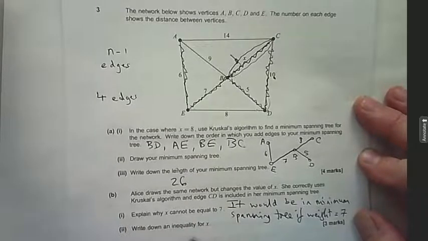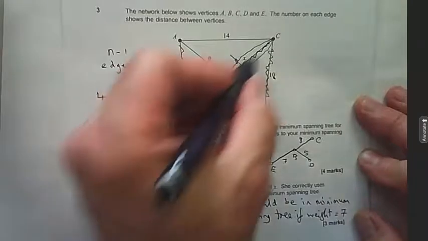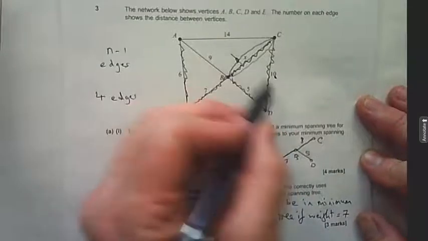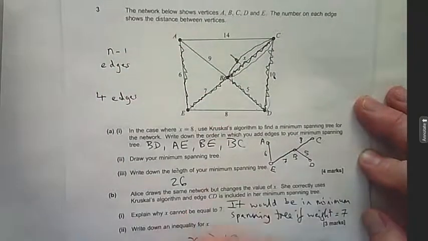Write down an inequality. X has got to be at least 10. If it's equal to 10, we could choose CD first. It doesn't matter, remember, with Kruskal's, either would work. If it's greater than 10, we would pick CD. And that's it, 7 marks.